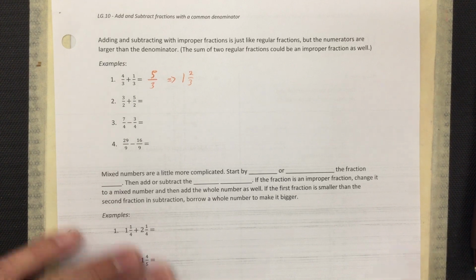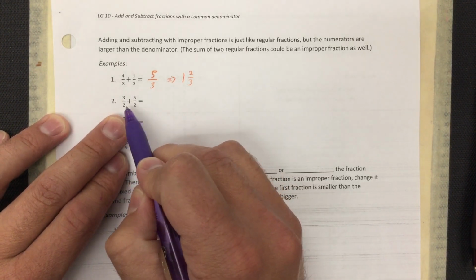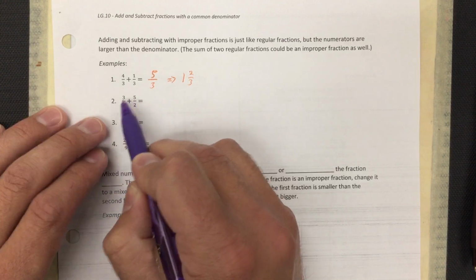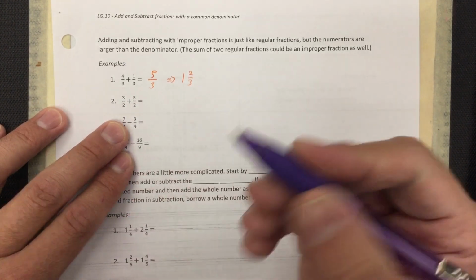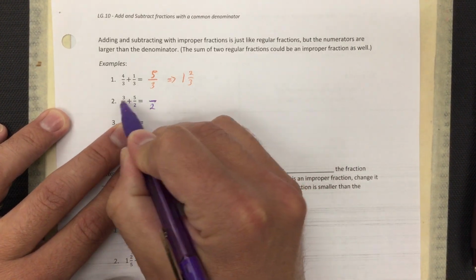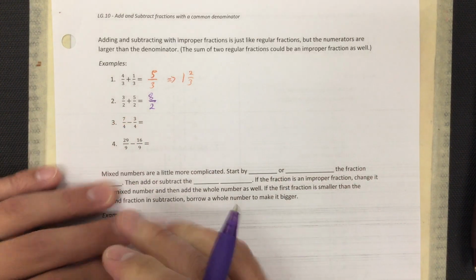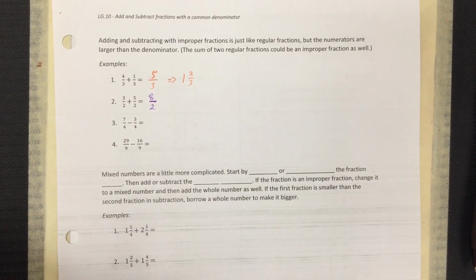Next, 3 over 2 and 5 over 2. Again, you'll notice here that we have the same denominator, which is very important. So we're going to have an answer over 2. We add the numerators together. 3 plus 5 is 8. And we have 8 over 2, or 8 halves.